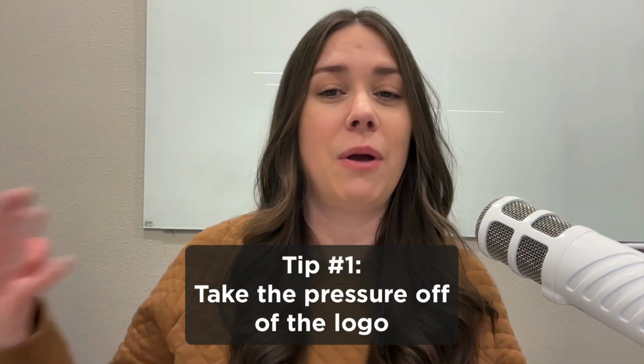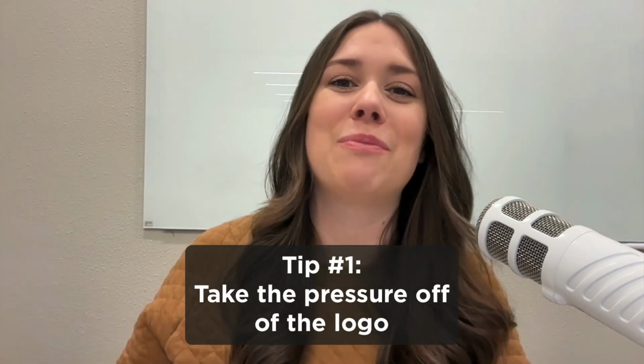The first is to just take the pressure off of the logo. Let's take a breath and just take the pressure off of the logo. Now, while the logo is a significant part of a brand, it is not the brand. There's a lot of elements that go into a visual identity beyond the logo. As designers, we need to recognize that there's a whole bunch that goes into a visual brand and not just the logo. While it's important, it's not the only thing. So first step is to take the pressure off of the logo.